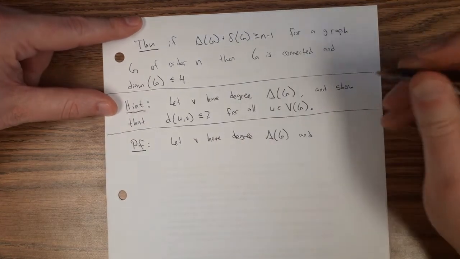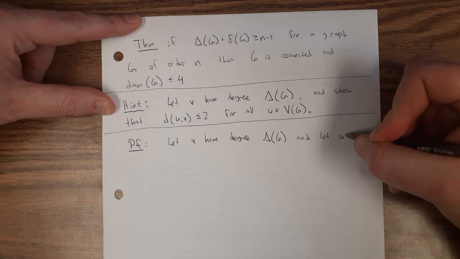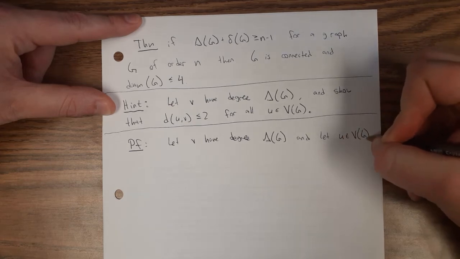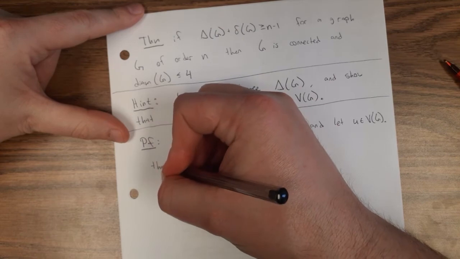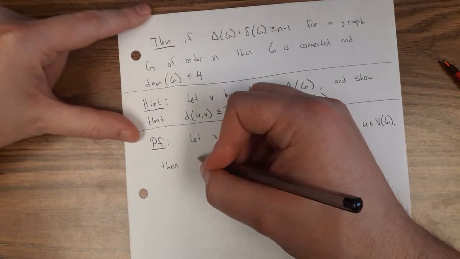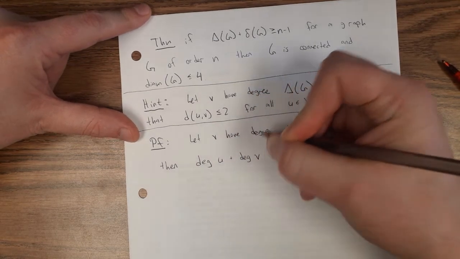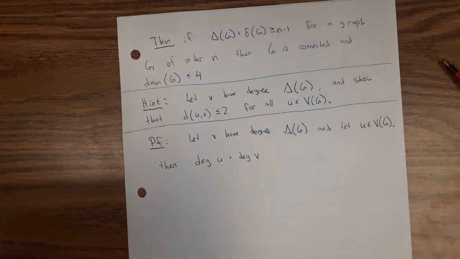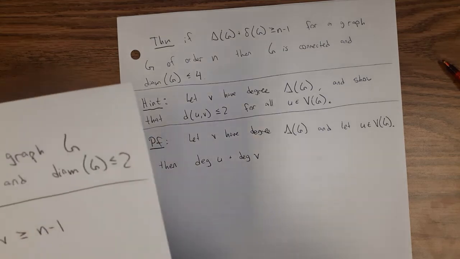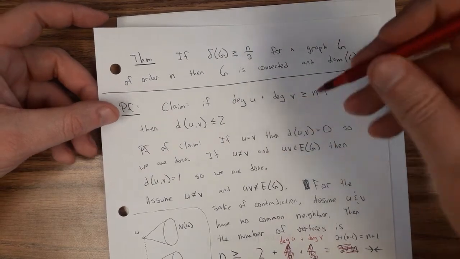Let V be a vertex of degree delta of G, capital delta the max degree, and let U be any vertex in G. And what am I going to do? I am going to use this claim. This is the claim from the first problem of this video.